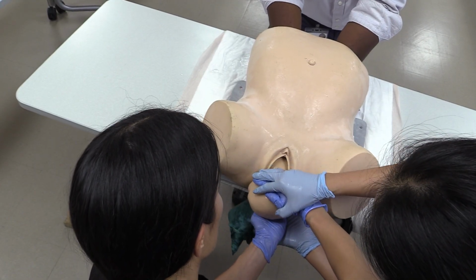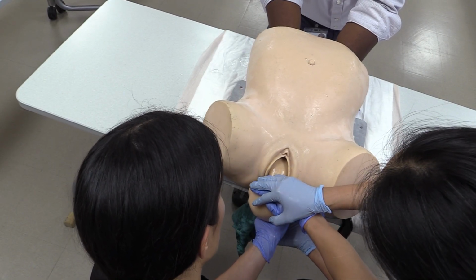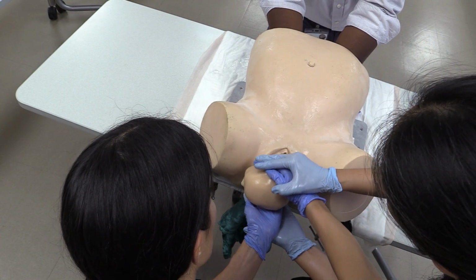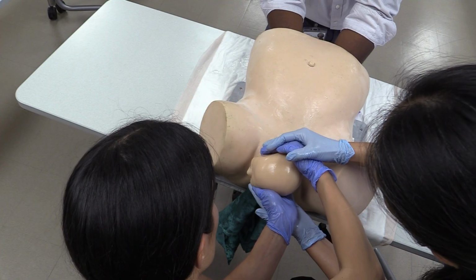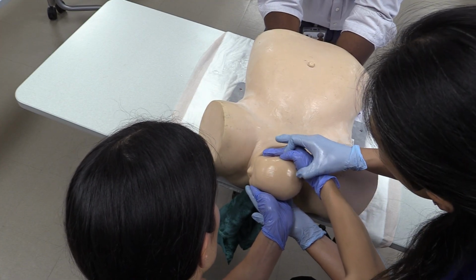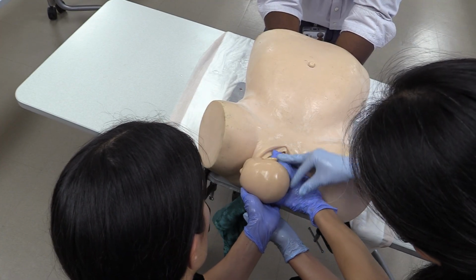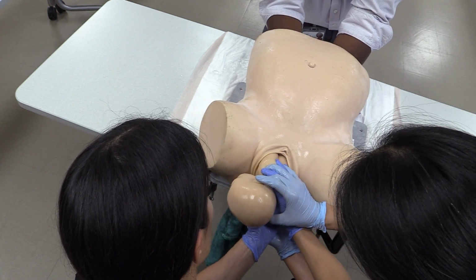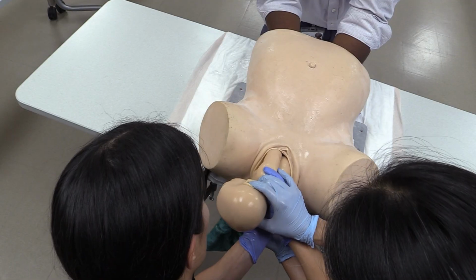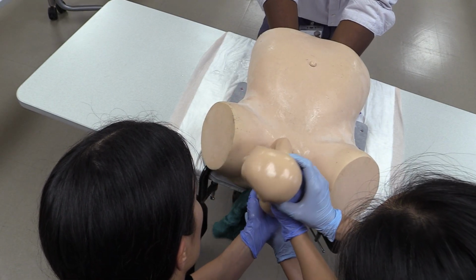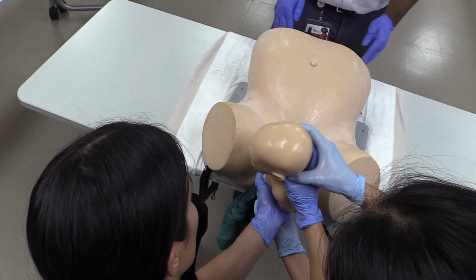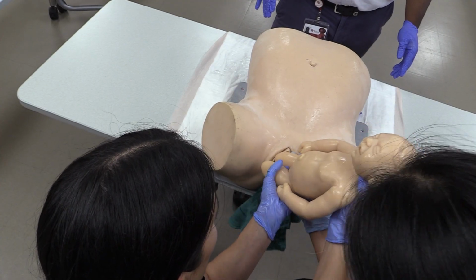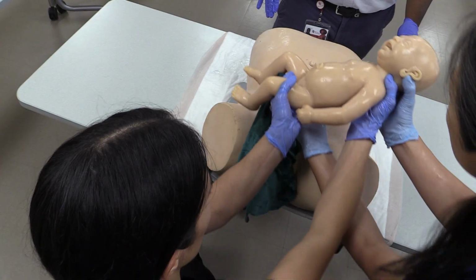From here, the instructor is still in full control over the delivery and is able to guide the student's hands in a downward, then upward motion to deliver the anterior and posterior shoulders. The student's superior hand is then directed towards the back of the baby's neck, and the inferior hand is guided to support the rest of the body as it is being delivered. The baby is then immediately brought to the mother's abdomen for skin to skin by the student and the instructor.